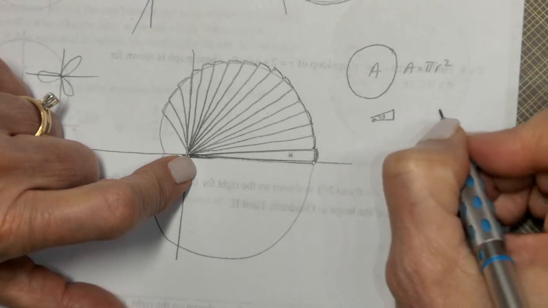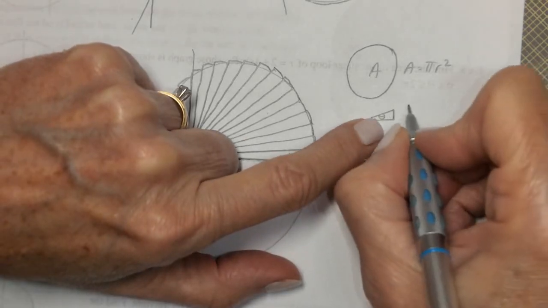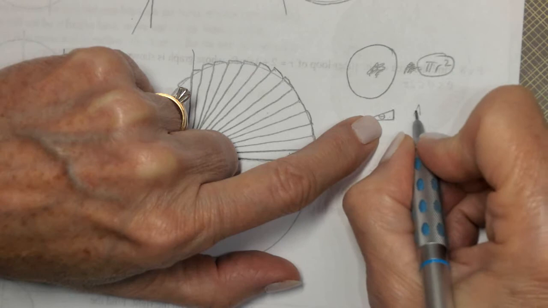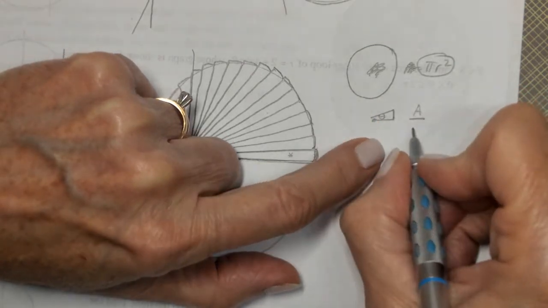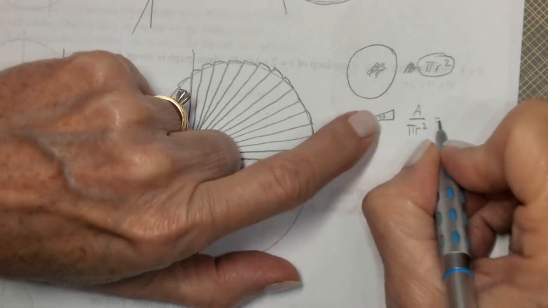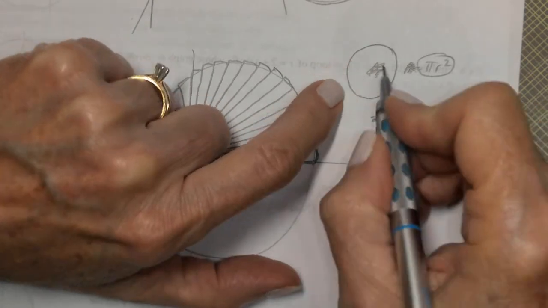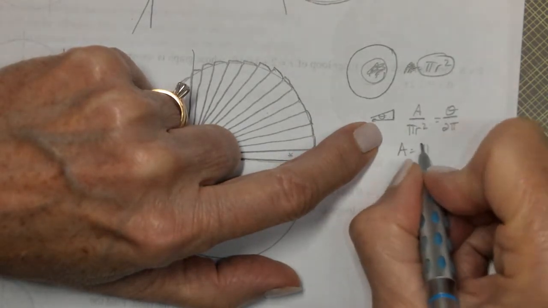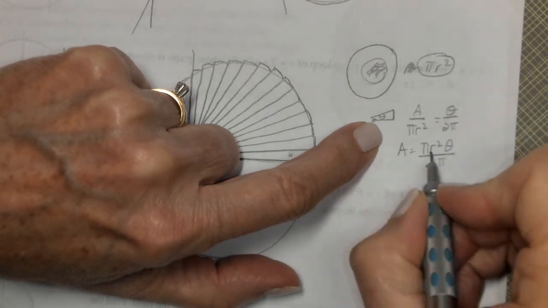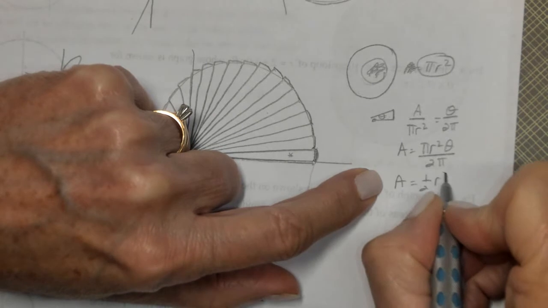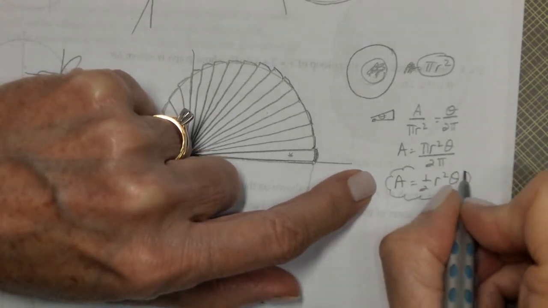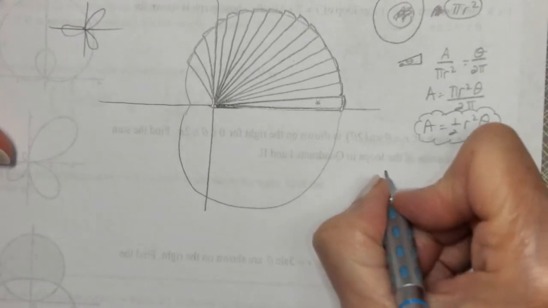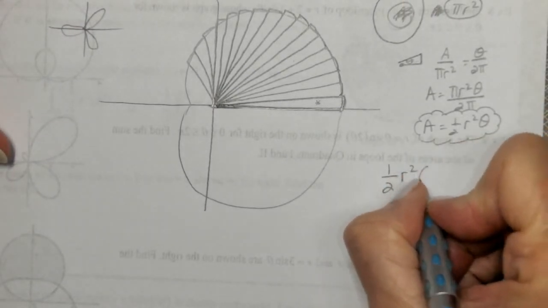So we're going to set up a little proportion. We know the area of that whole circle is pi r squared. The area of this sector I'm going to call A. Okay. A is to the entire area of the circle as this theta is to 2 pi, because 2 pi would be all the way around here, right? So the area of the sector would be pi r squared theta divided by 2 pi. So the area of that sector is 1/2 r squared theta. That is the area of one sector, okay? So the area of one sector is 1/2 r squared theta, right?